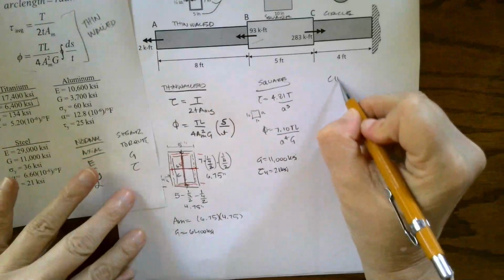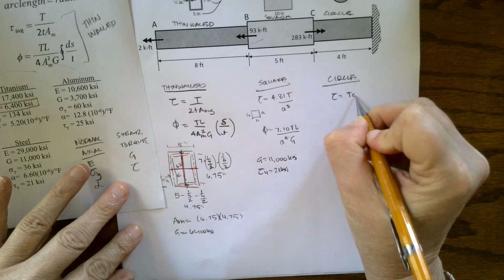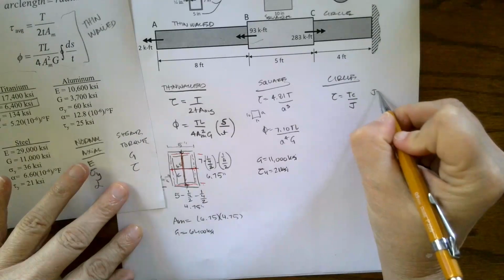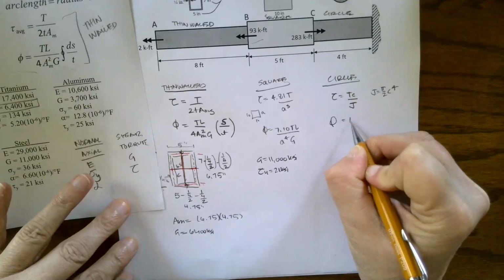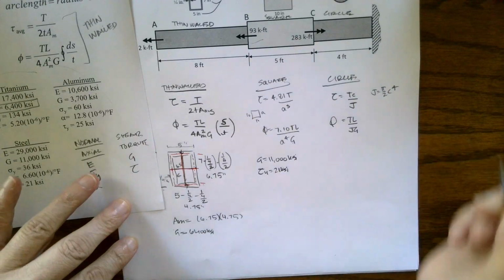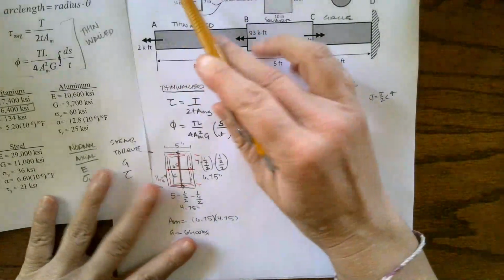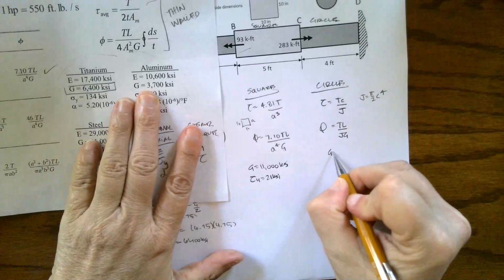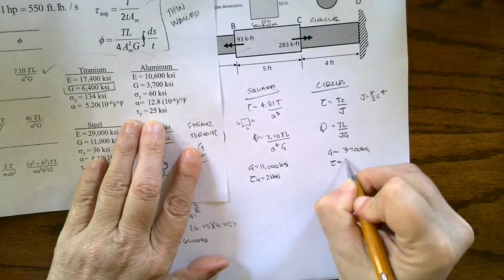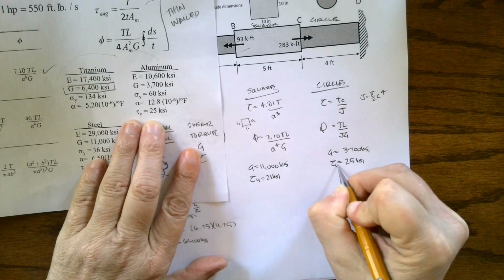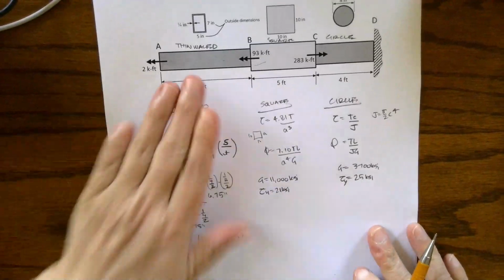Now I have a circle, and I know that the max is TC over J, where J is pi over 2 C to the fourth. I know that phi is TL over JG, assuming I'm in the elastic region. Again, I have J. And my G is aluminum, so I'm going to come back here. G equals 3,700 KSI, and my shear stress is 25 KSI. So I can check that against yielding as well. Okay, so I now have the equations that I need.